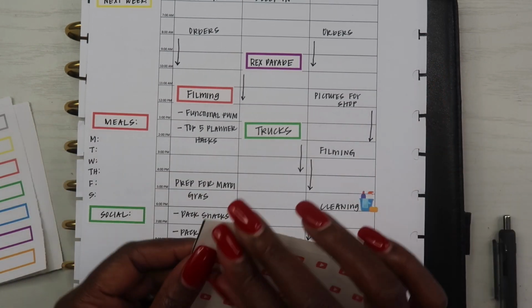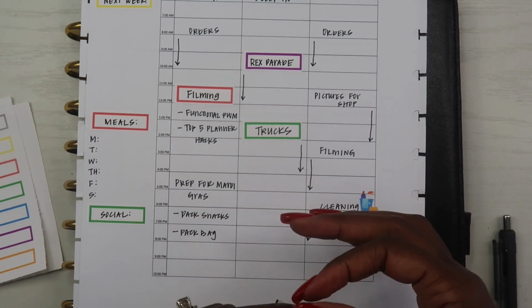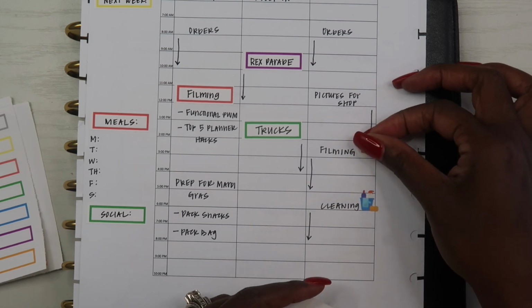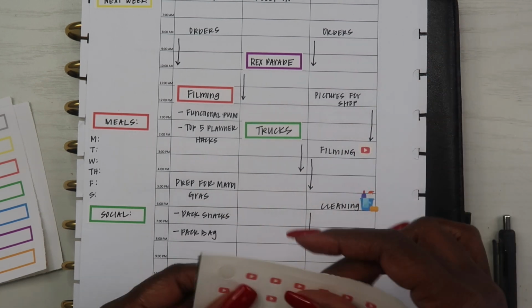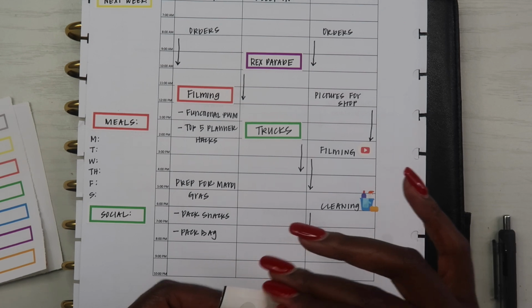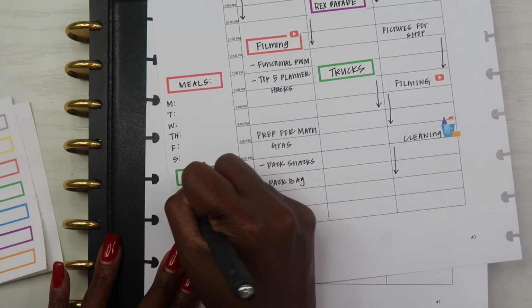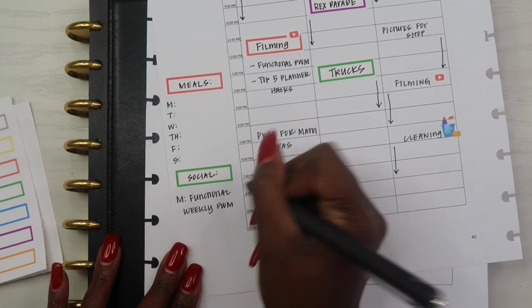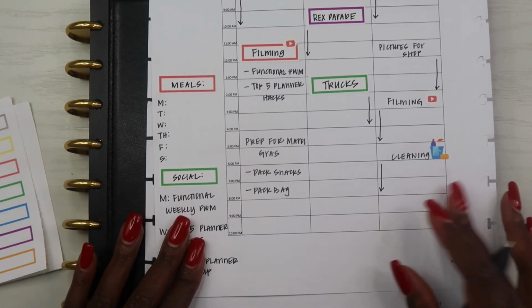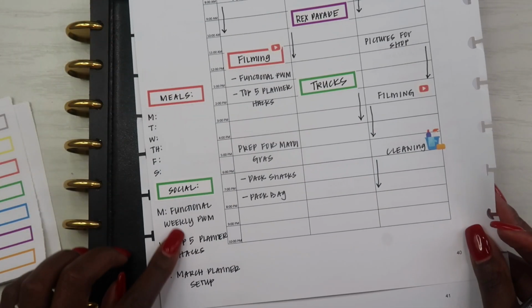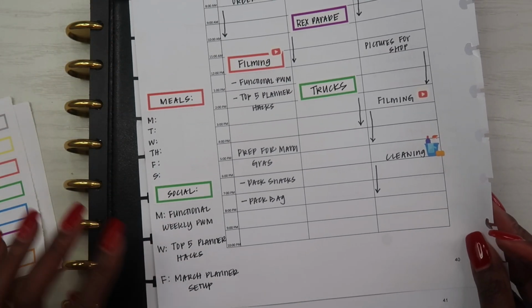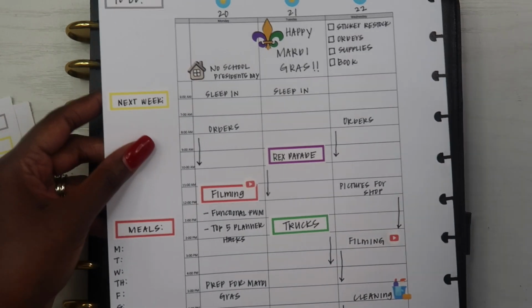I'm gonna mark off my filming with some YouTube stickers. So I'm gonna add one here and one over here. Okay, so I have written all of the videos that I want to film for this week.